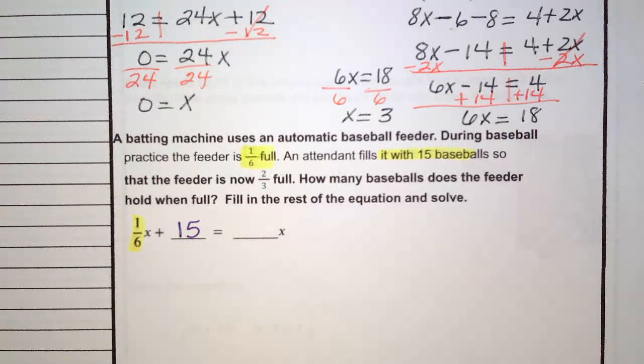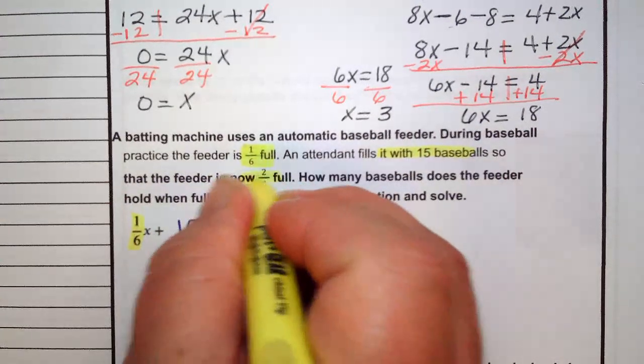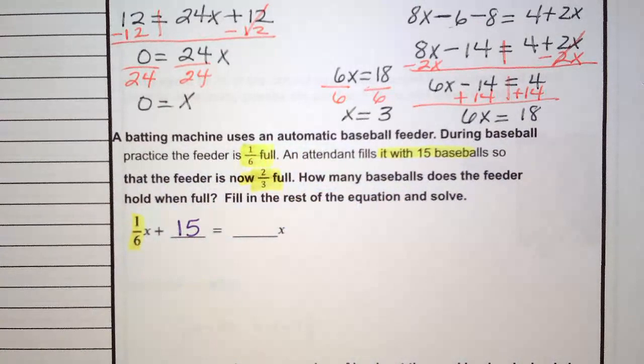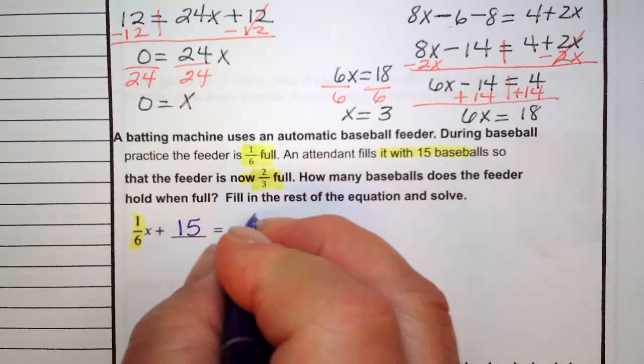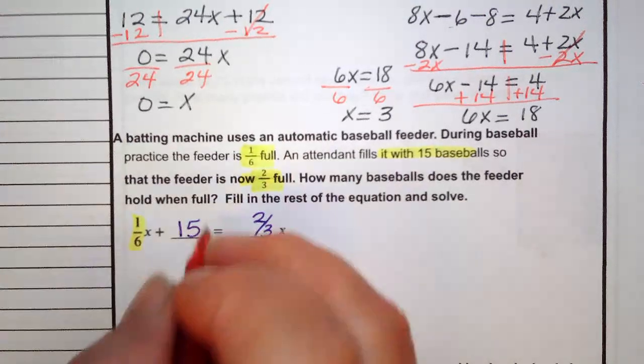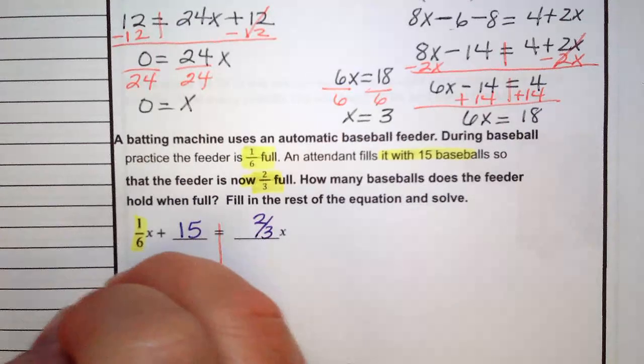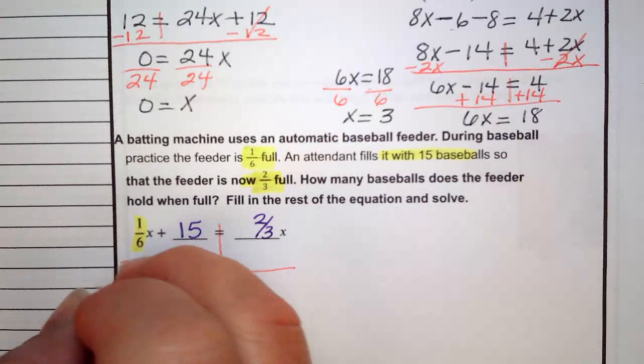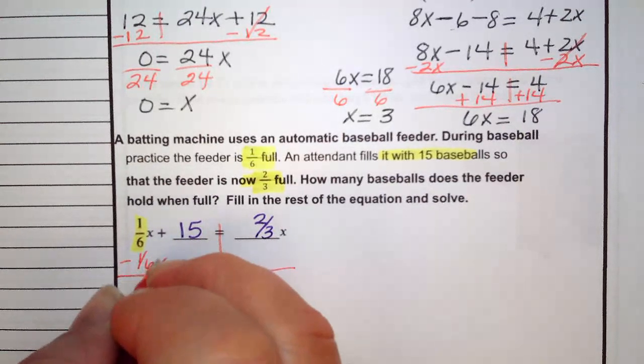The feeder is now 2/3 full. So that's 2/3 because we're wanting to know how many it holds. So what is our first step? Well, we're going to subtract 1/6 from both sides.